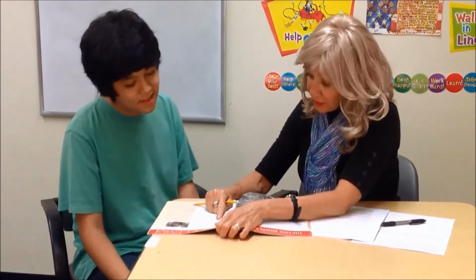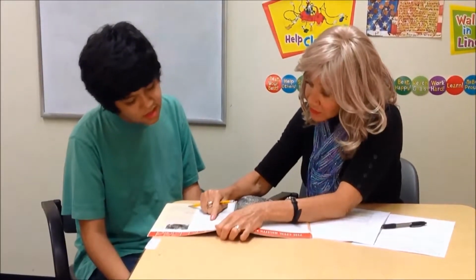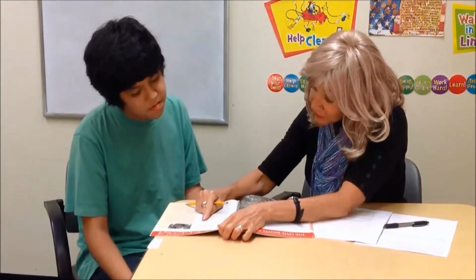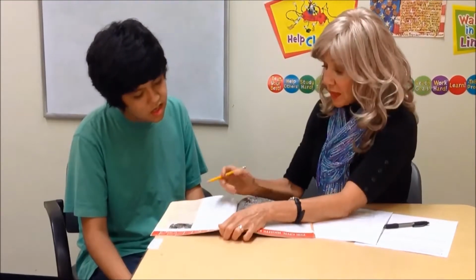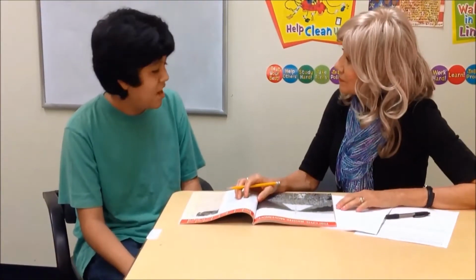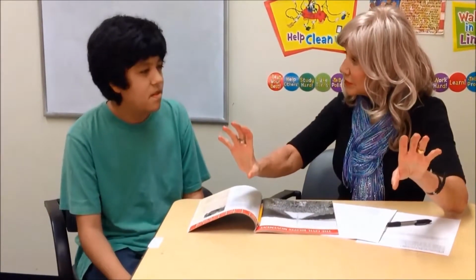For whites only. Signs with those words existed throughout the South as part of a policy of segregation, forcing African Americans to remain separate from whites. So let's talk about segregation. Do you know what that word means? Not really. Okay, so segregation means keeping people separate.